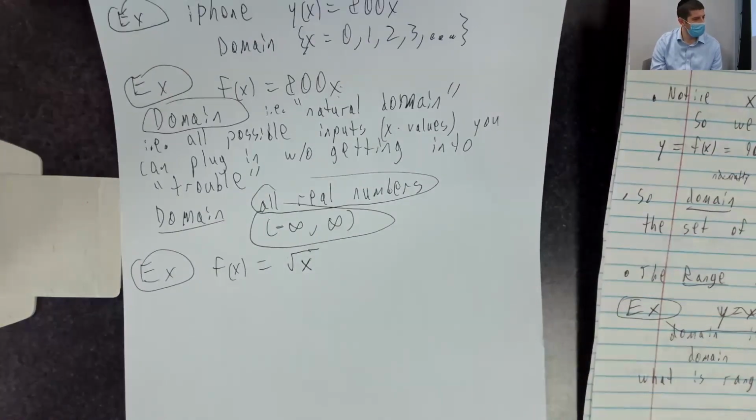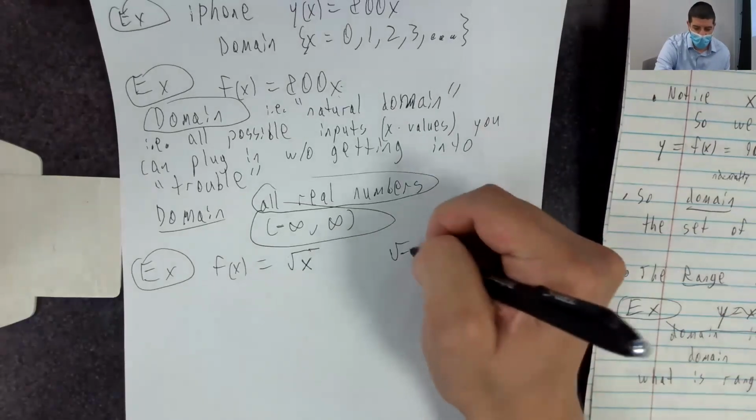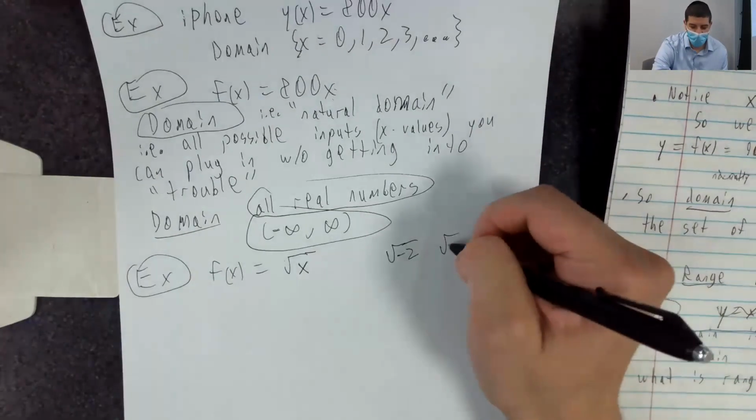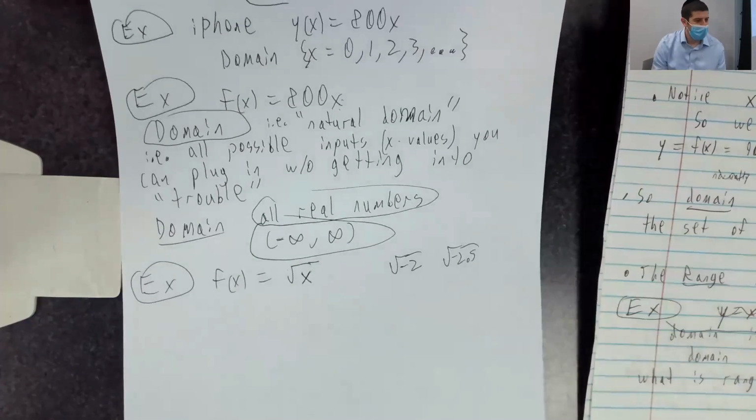Radical 0 is 0. That's fine. Radical 1 is 1. Can I take the radical of a half? Yeah, it's hard to compute, but I could. Can I take radical -1 and get a real number? No. Radical -2? No. Radical -2.5? Or will my calculator give me an error?